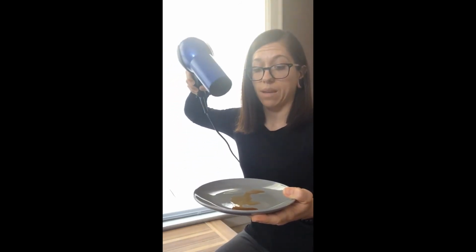Now, if you and a grown-up do this on your own, be careful because the vanilla might come off of the plate, but we're going to try really hard to make it stay on the plate. And I also have it on hot.